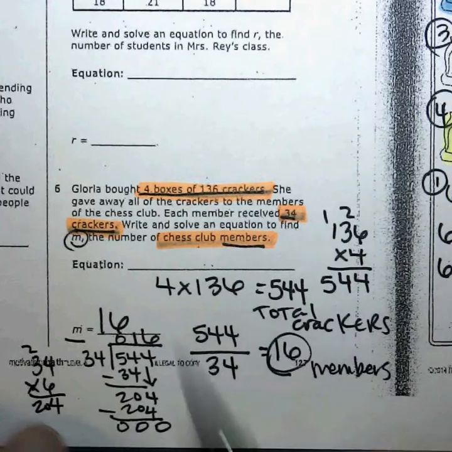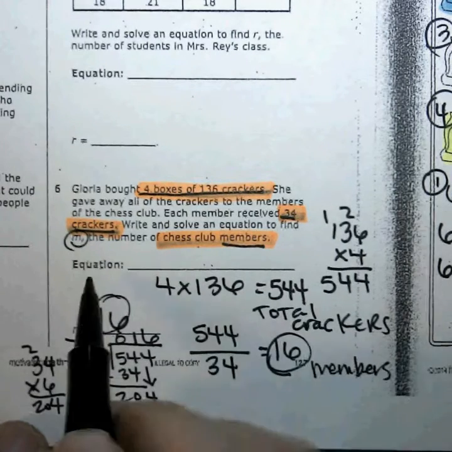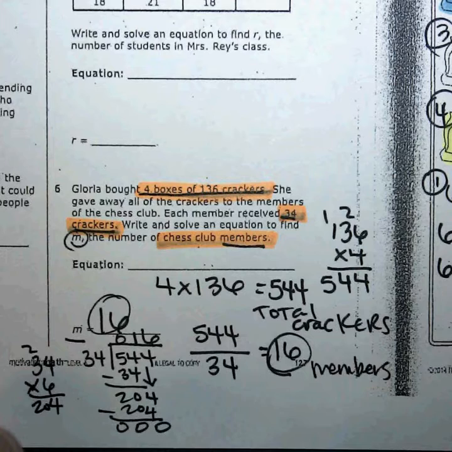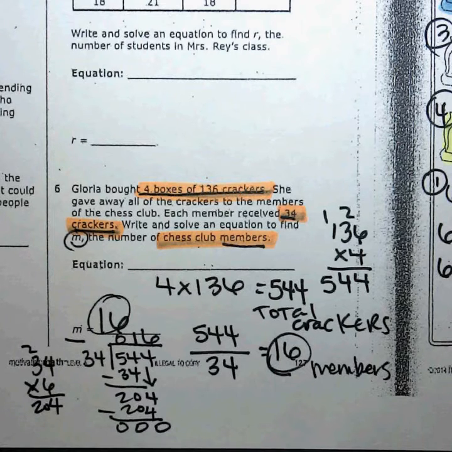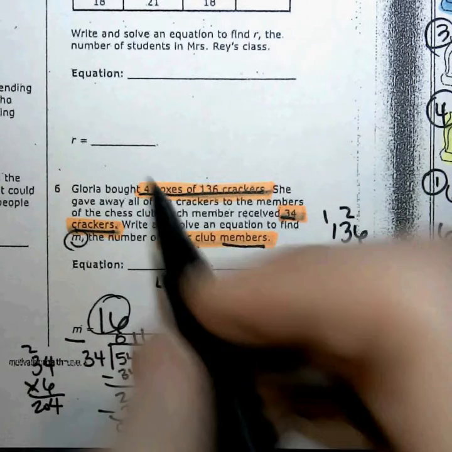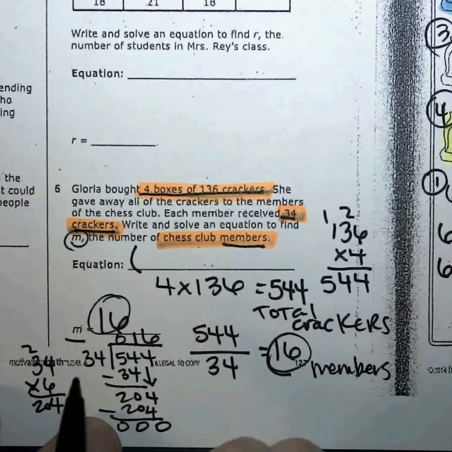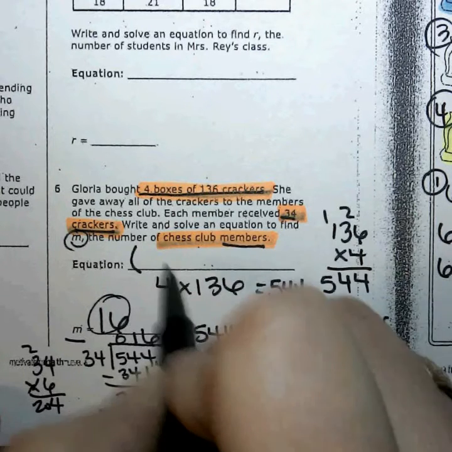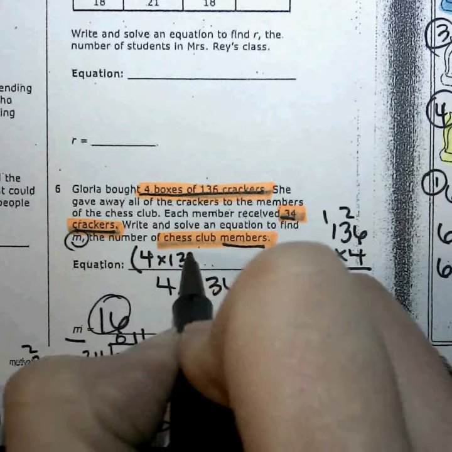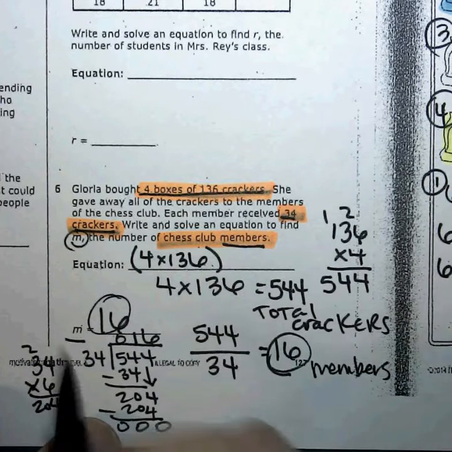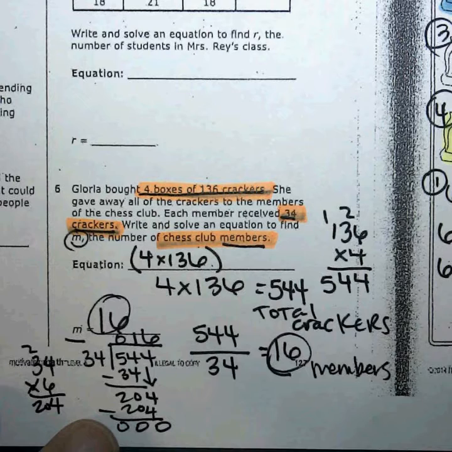Okay, so now that we've found what our answer is, we still need to go back and do our equation. So think about that for a moment. What would you do? Pause the video and think about it. Okay, once you've paused and thought about it for a moment, we're going to go ahead and write it out. What I would have done is taken that first step and written it down. So that's 4 times 136. Write it out. I would put it in parentheses to tell me I'm going to do that first.